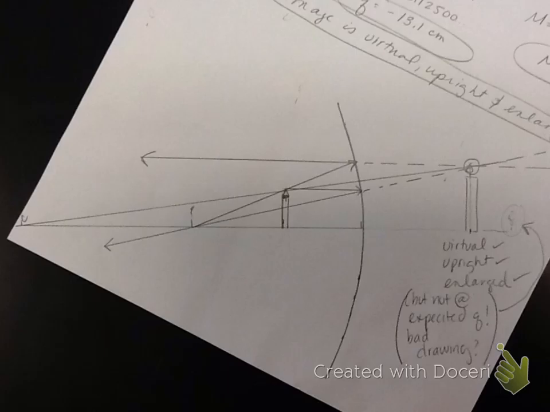And the trick to this is that first line, and it doesn't matter what order you do the lines in, obviously. So that first line comes in parallel, it's reflected back through the focal point. And it is the reflected line that has to meet. Because the image, remember, your image is reflected. It's the reflection line that meets, not the inbound line.